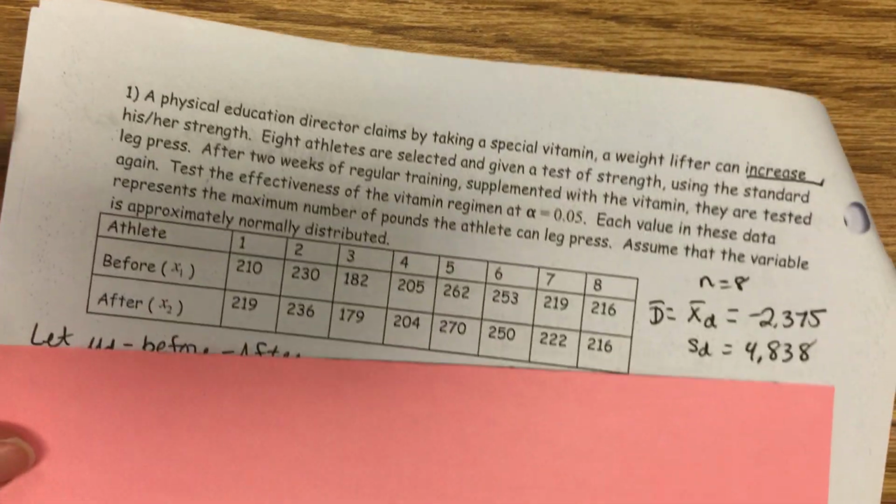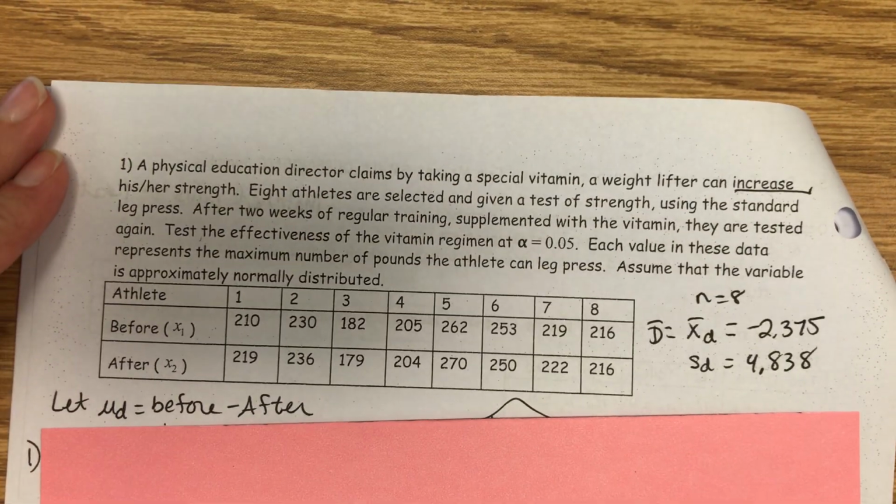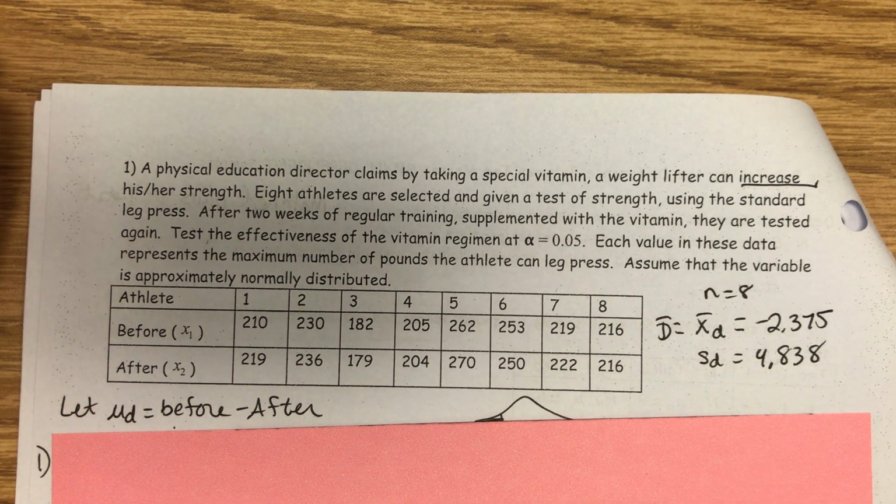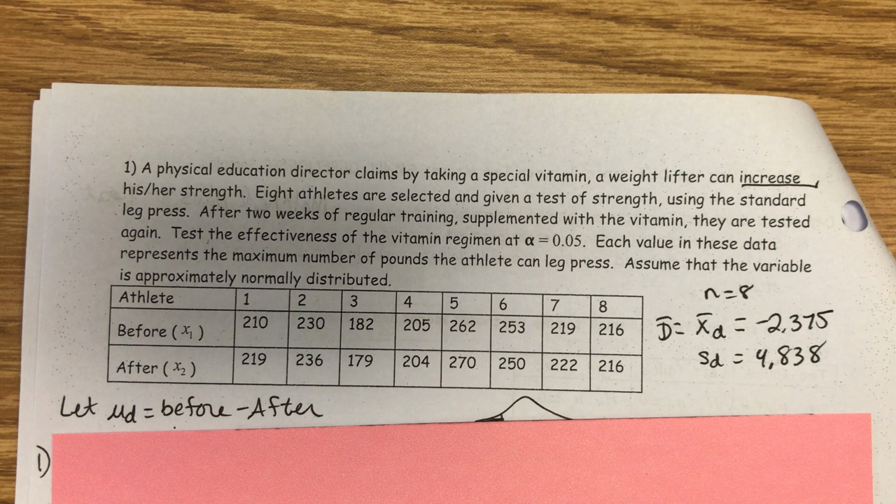Okay, so the first thing we wanna do is take a look at this problem. A physical education director claims that by taking a special vitamin, a weightlifter can increase his or her strength. All right, so 8 athletes are selected. They're given a test of strength using the leg press. After 2 weeks of training, supplemented with the vitamin, they're tested again. We want to test the effectiveness of the regimen at alpha equals 0.05.